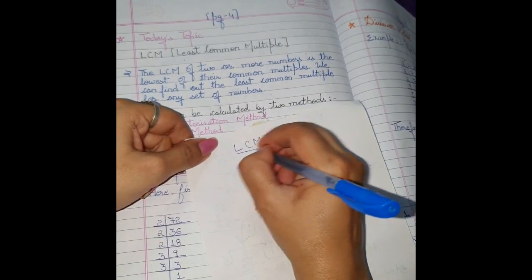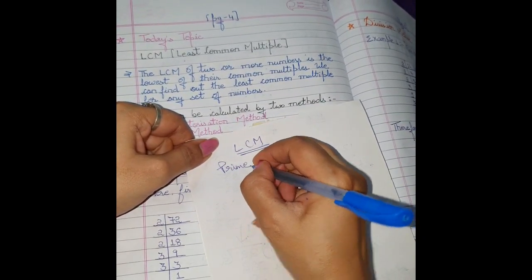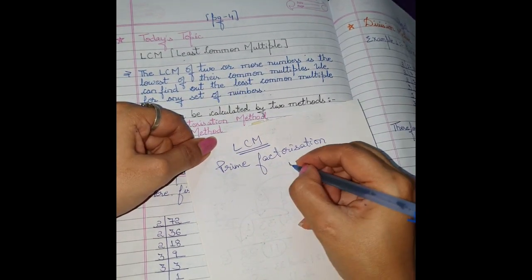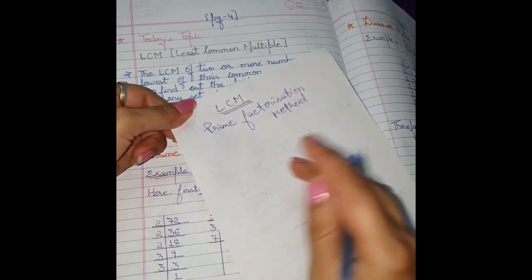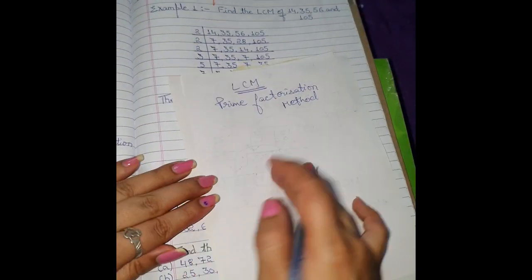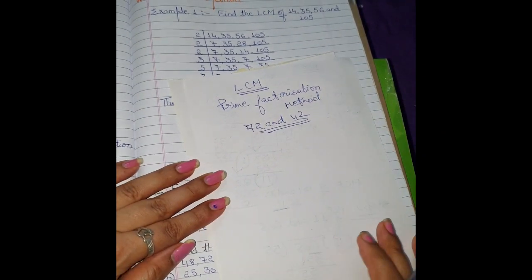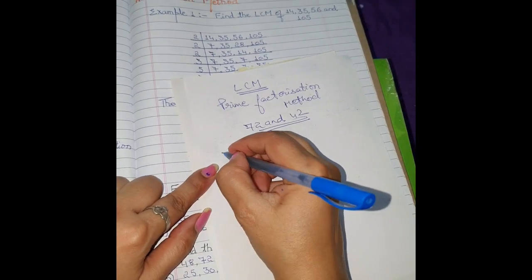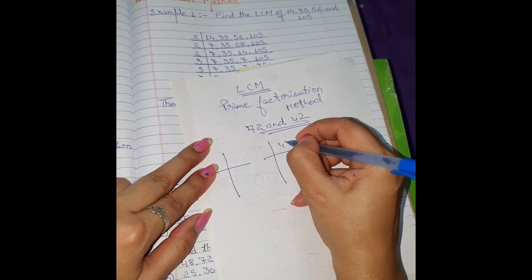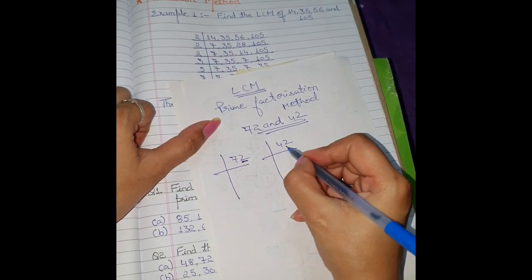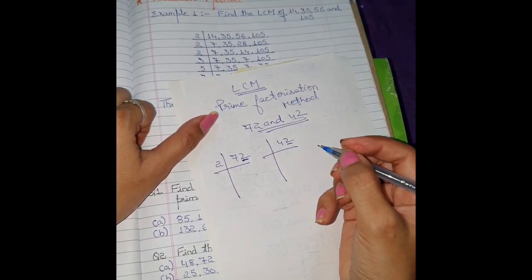So firstly I am explaining LCM with the prime factorization method. The example given in the PDF is the same example I am taking here. The example is 72 and 42. So we have to find the LCM of these two numbers. Same way, we firstly find the prime factorization of both the numbers separately. See, 2 is there at the last, so both the numbers come in the table of 2. So first of all we will solve it by the table of 2.